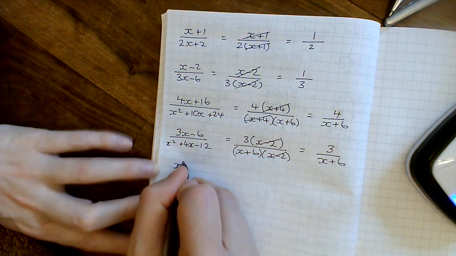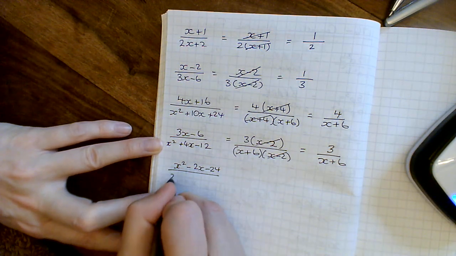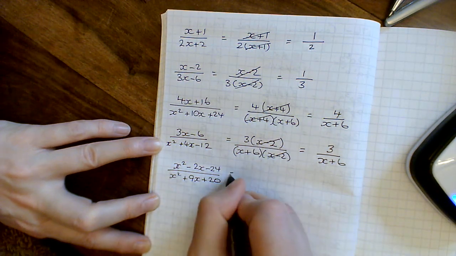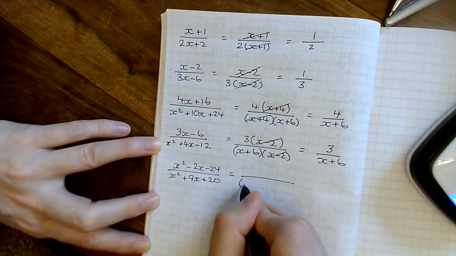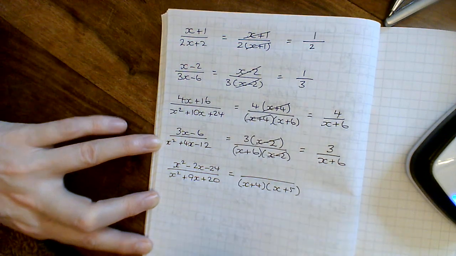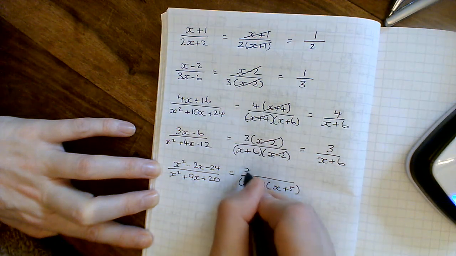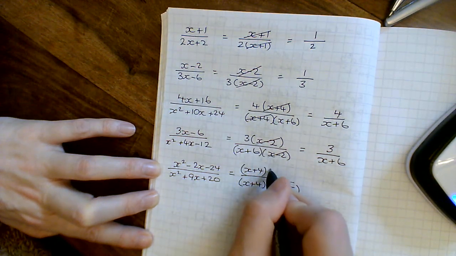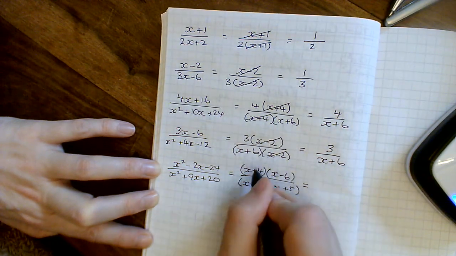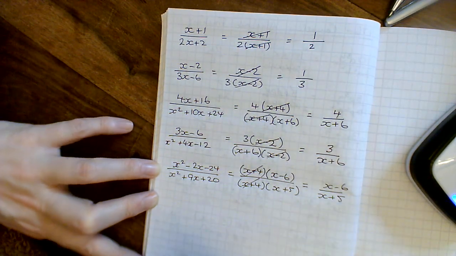Next one, (x² − 2x − 24) all over (x² + 9x + 20). Now this one, it's easier for me to factorise the bottom first, so I've got (x + 4)(x + 5). So that was that one. And on the top, I'm looking for the x + 4 because 5 doesn't go into 24. So I'm looking for an x + 4, and 4 6's are 24, so it's going to be x − 6 to get the minus 2. And then I can wipe these out, leaving (x − 6) over (x + 5).